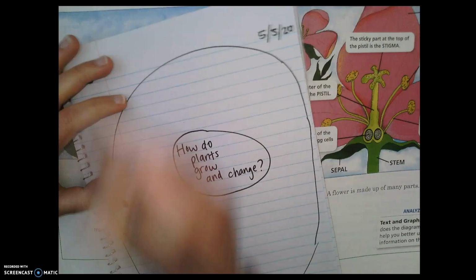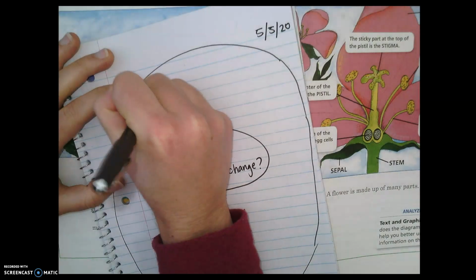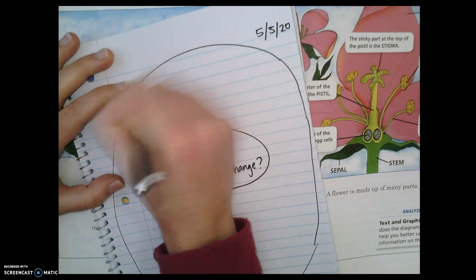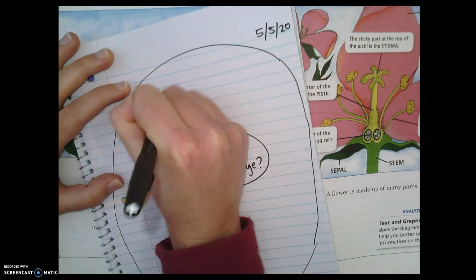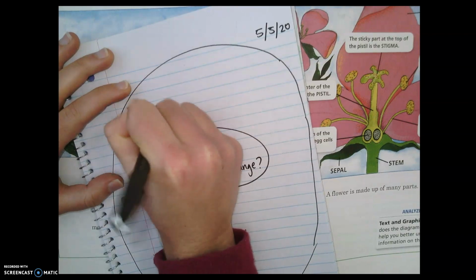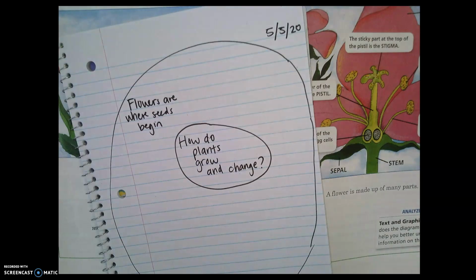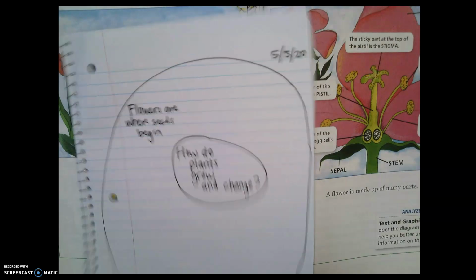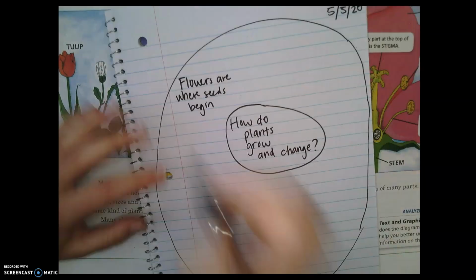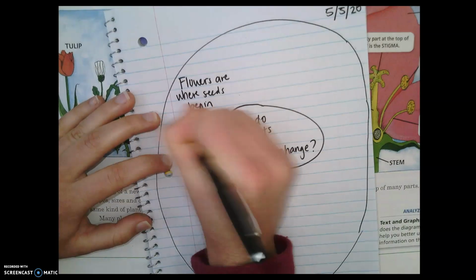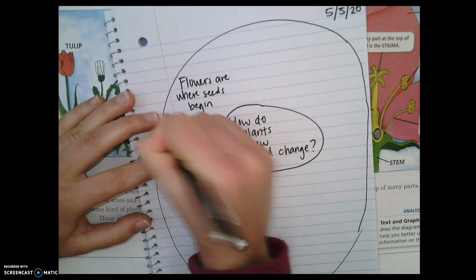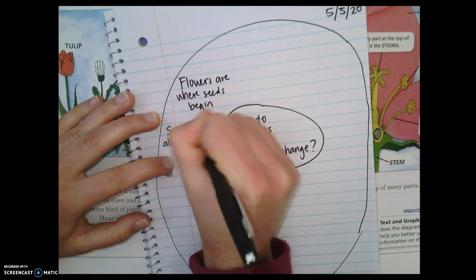So I'm going to write down flowers are where seeds begin. I'm going to write that down on my map. That's the information I've collected. And I'm also going to write down seeds are all different because our book told us they can be different colors, sizes, shapes.